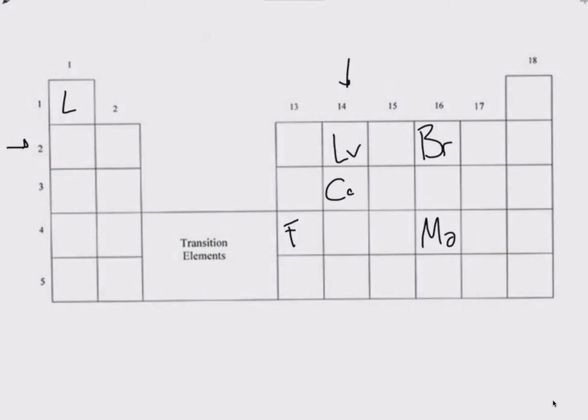Explodium is the most reactive metal. That would be the one in the bottom left-hand corner. Violetium is found as part of a compound in bananas and has a violet-colored flame. We found this in the flame test lab that we did. That's the same as potassium, which would be right there.